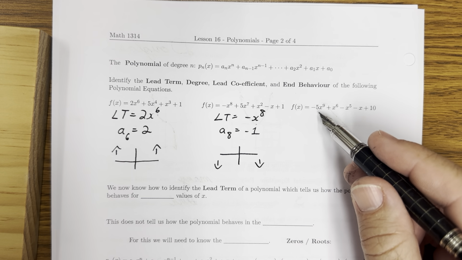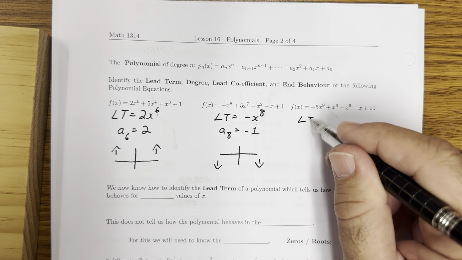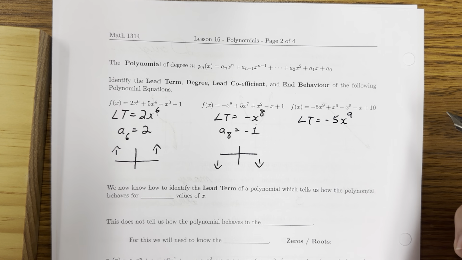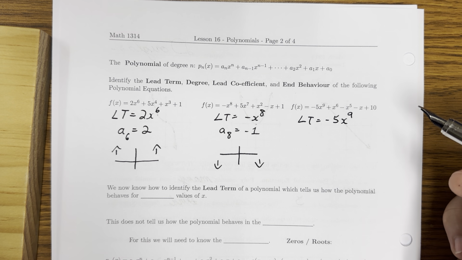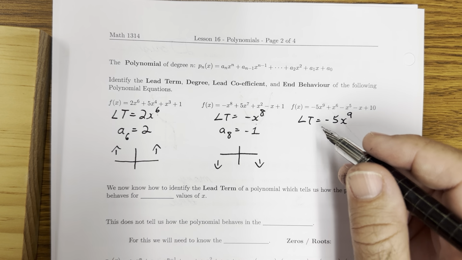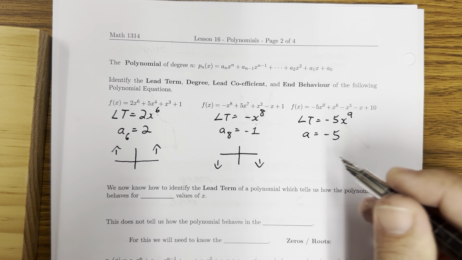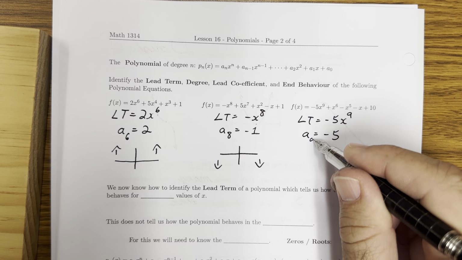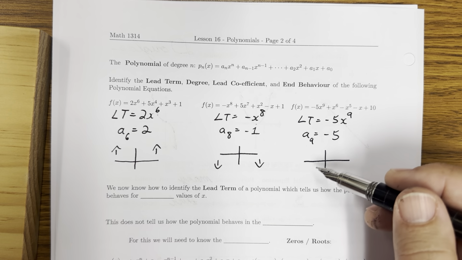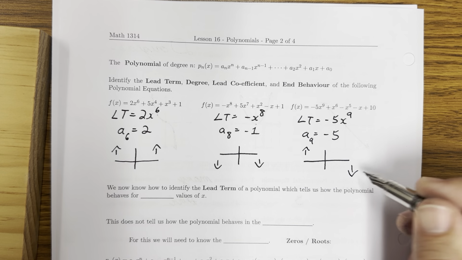Now, on the next one, we look at the lead term here. That is negative 5x to the 9th. And the lead coefficient is negative 5. And then the end behavior, while 9, being an odd number, would usually be down, up, the negative flips it, so now it is up, down.